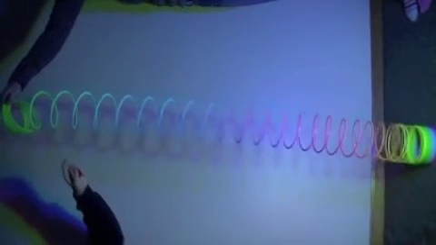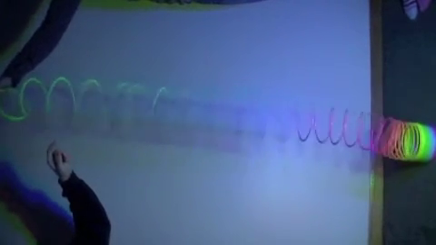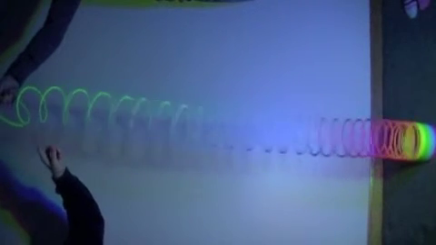Well, you see here, we had a string instrument, but it did not hold up while being played. It had some, let's say, technical difficulties. So we used a slinky instead to show the transverse wave.